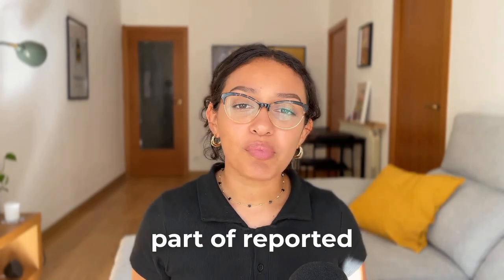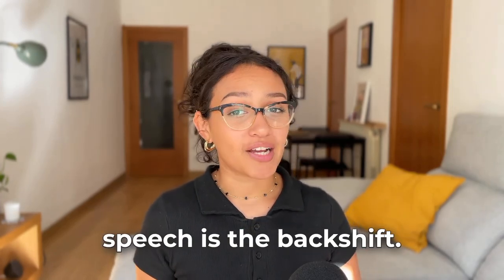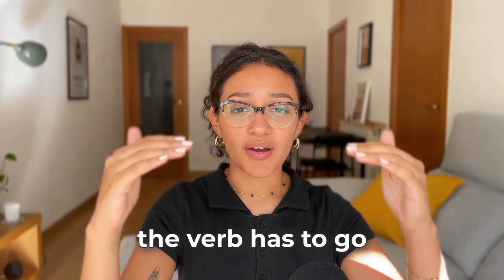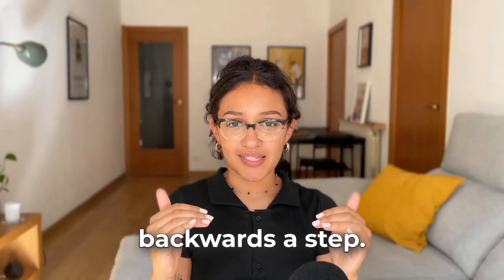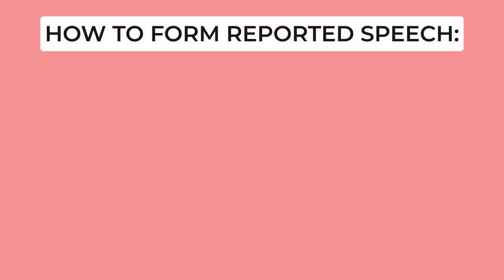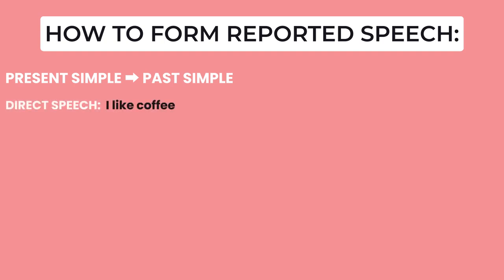The most important part of reported speech is the backshift. You can think of this like a staircase. Every time we report something, the verb has to go backwards a step. It takes one step down into the past. So let's look at the three most common steps. If someone has spoken in the present simple, we push this back to the past simple. For example, if the direct speech was, "I like coffee," this can be reported as, "He said he liked coffee."